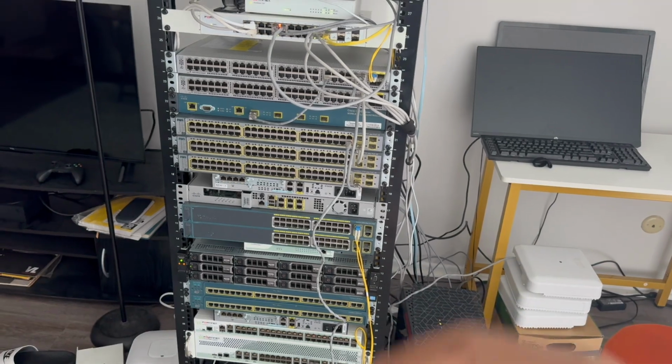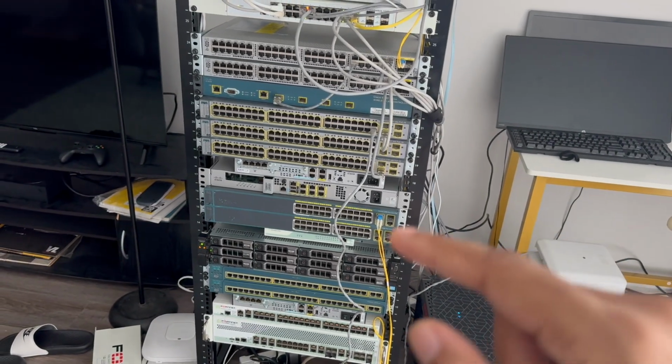Now let me go ahead and show you guys how the FortiGate is set up and how I created the sinkhole and whatnot.